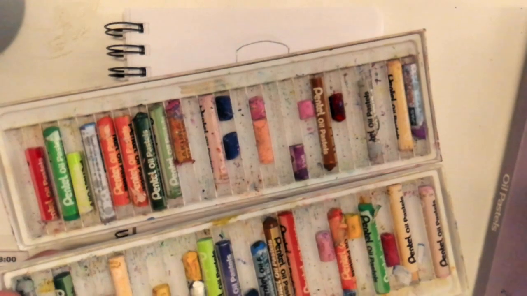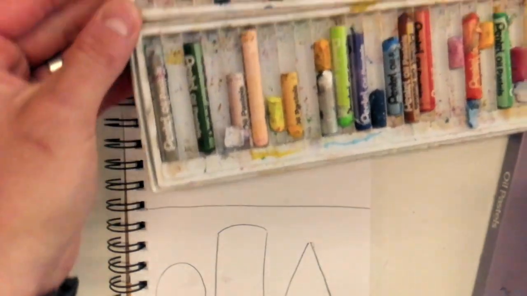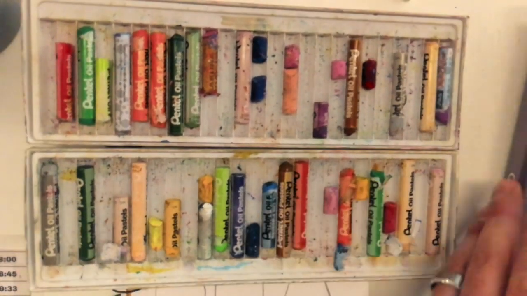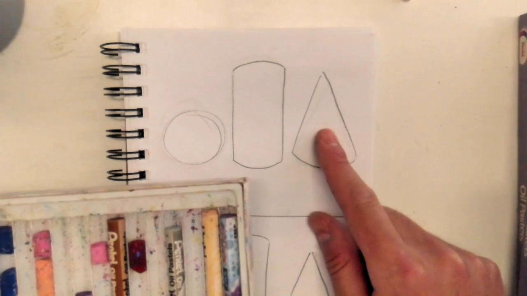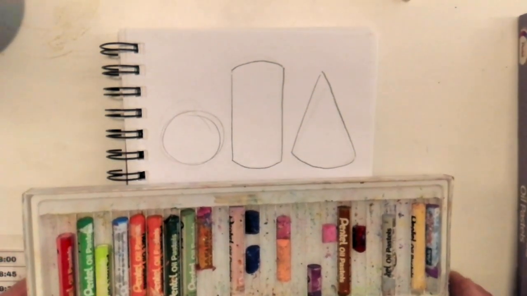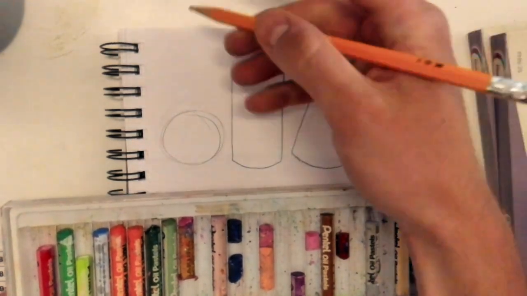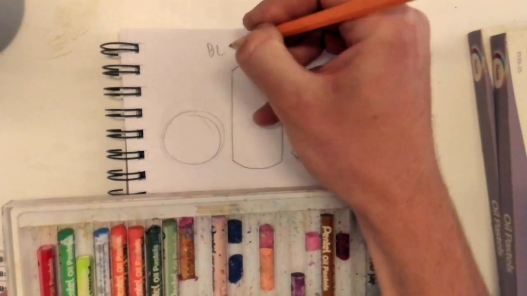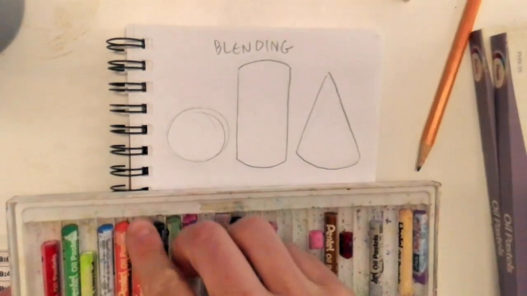Now when picking colors with oil pastels, you want to make sure you use the analogous color scheme. Analogous colors means that they're next to each other on the color wheel. For this example, I'm going to choose a warm color scheme, but I have to make sure that the colors are next to one another on the color wheel. You'll need a variation of lights and darks, and the first technique we're going to learn is blending.